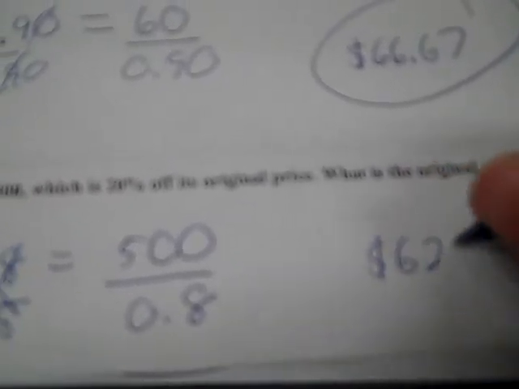Okay, a little change of pace there. Okay, you have 3 on the back, do them.